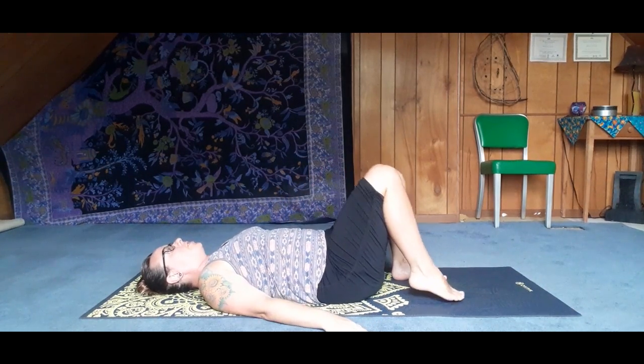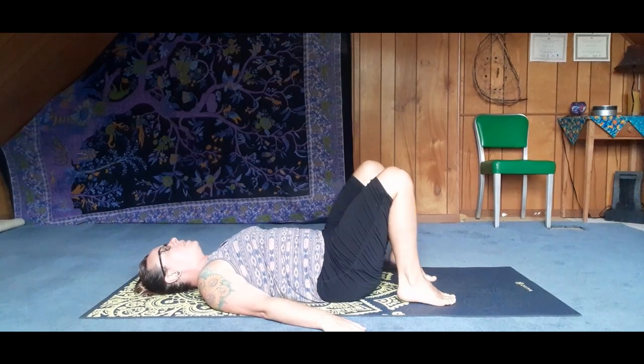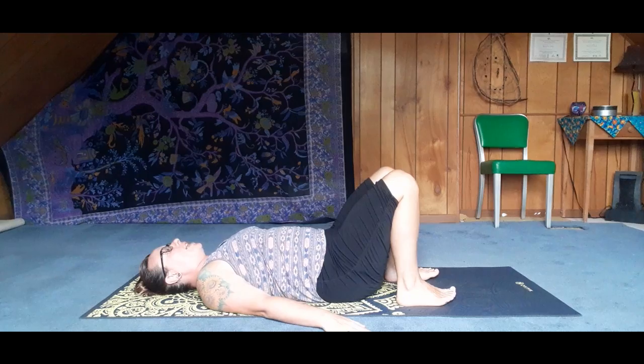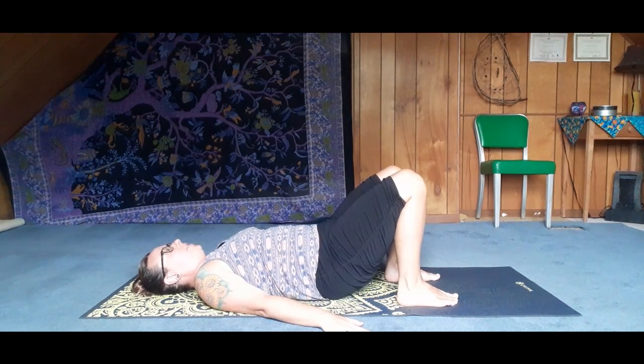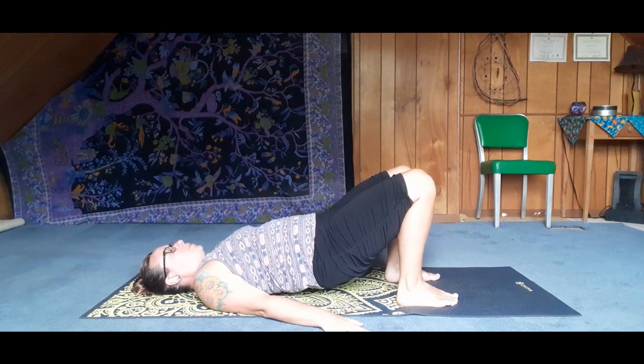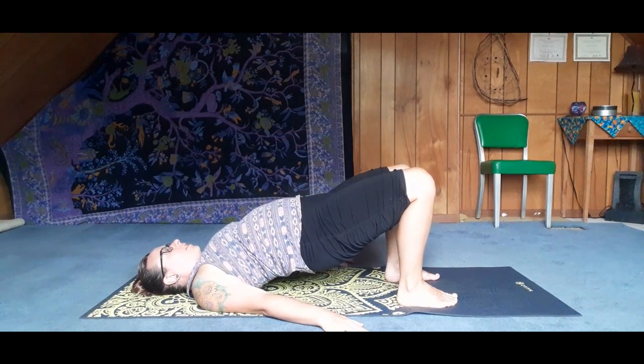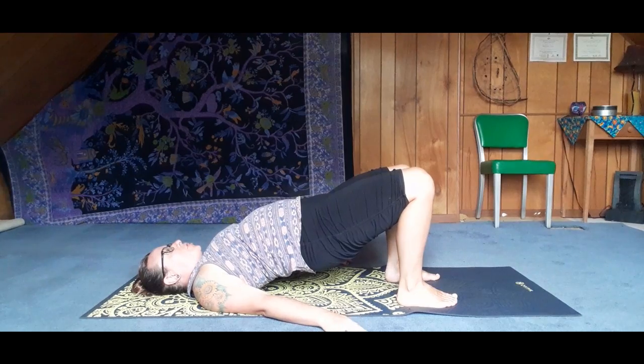With your exhale, go ahead and release the feet back to the floor. Feel the 4 corners of the feet, feel the heels. Allow the feet to be as close to the hips as you can. And with your next inhale, let's press the feet into the floor. Let the hips rise, coming into a bridge posture. So you can consider this a little bit of a back bend.